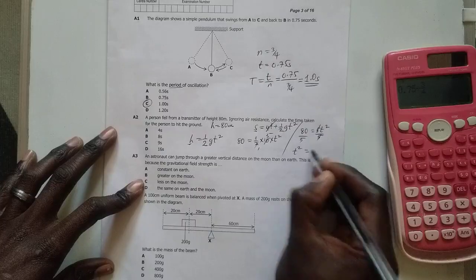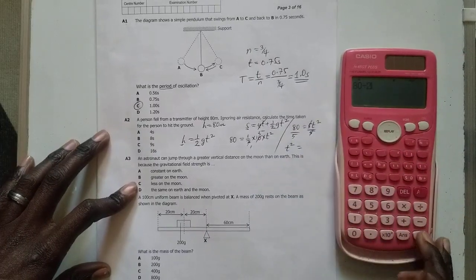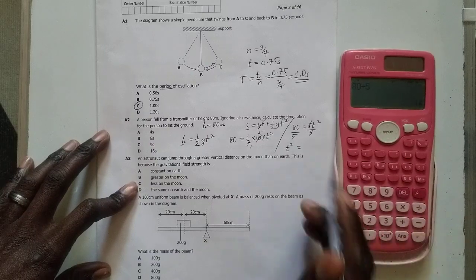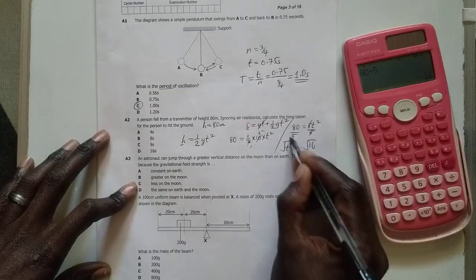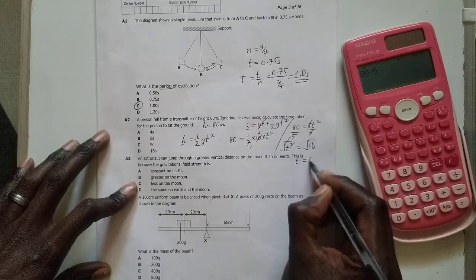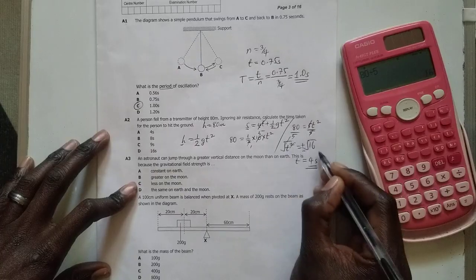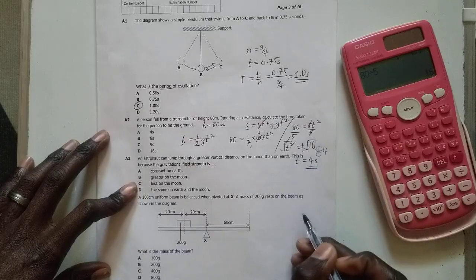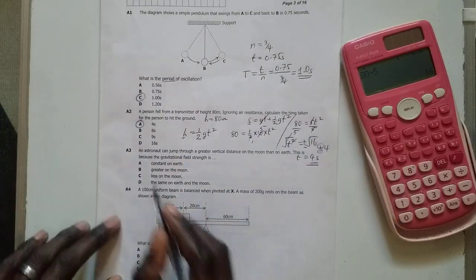So t squared would be equal to 80 divided by 5, which is giving me 16. Then you can introduce the square root, then t is equal to 4 seconds. Remember, it can be plus or minus, but time cannot be negative, so we take the positive part, and you can see A was the best option there.